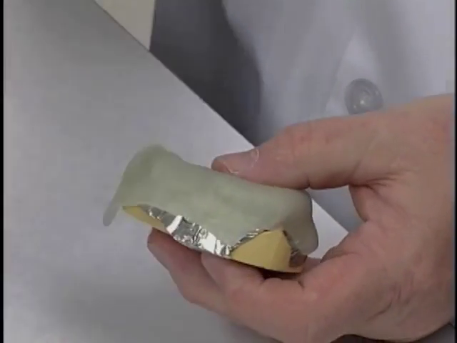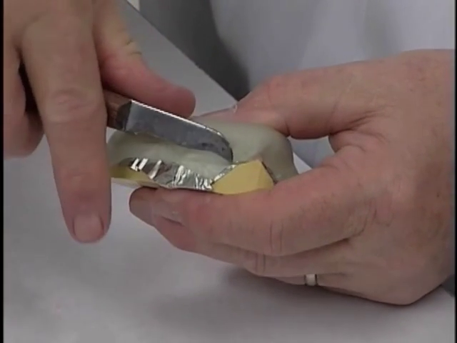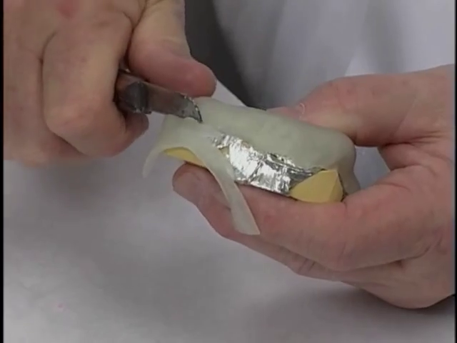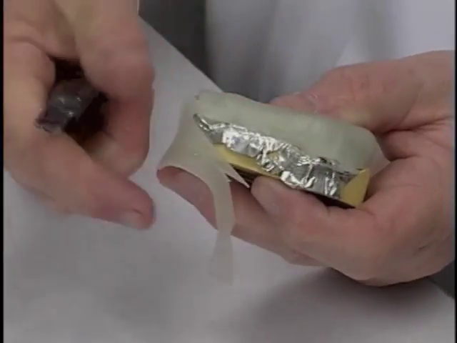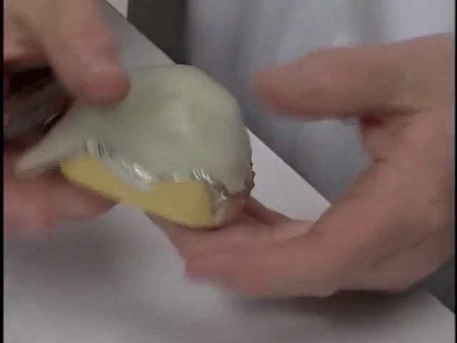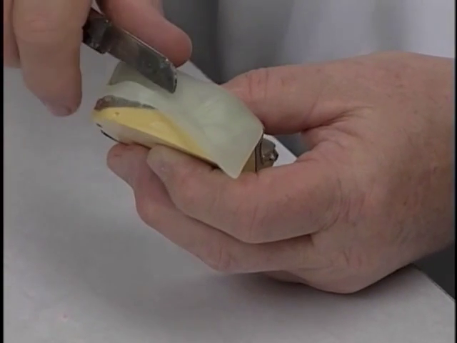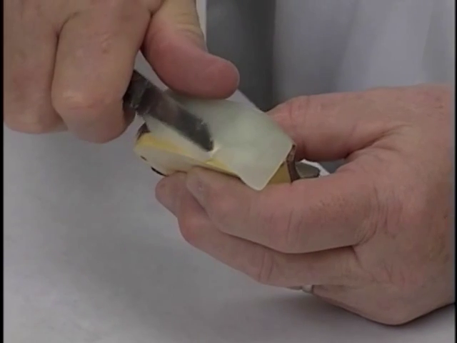Then we can take a knife, cut the excess material from it, and we're going to save that material for just a little bit because the excess material we have is going to be used to form a handle for the tray.